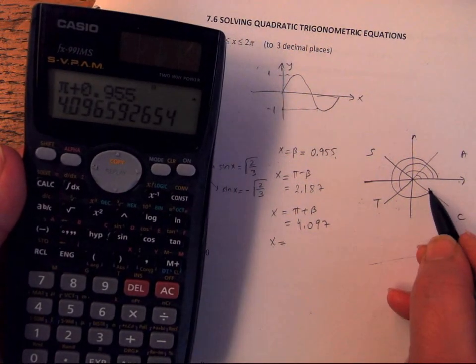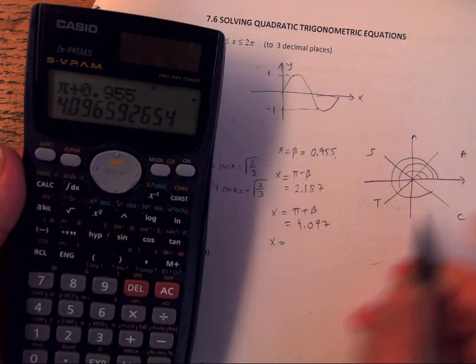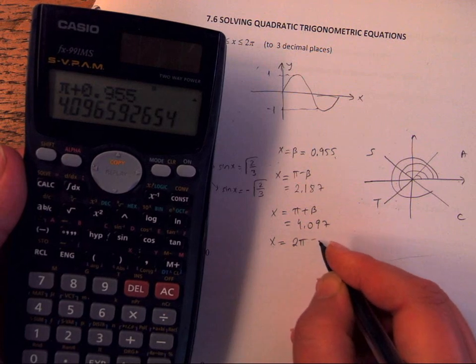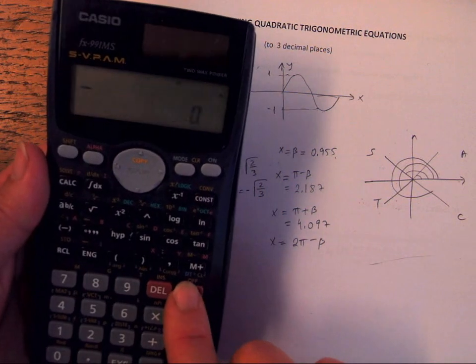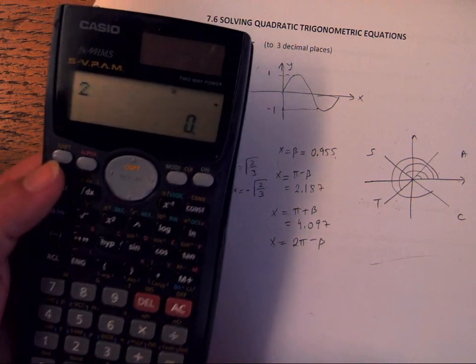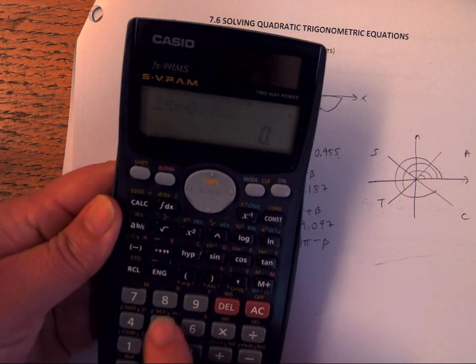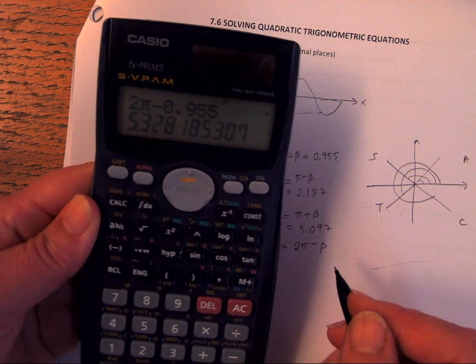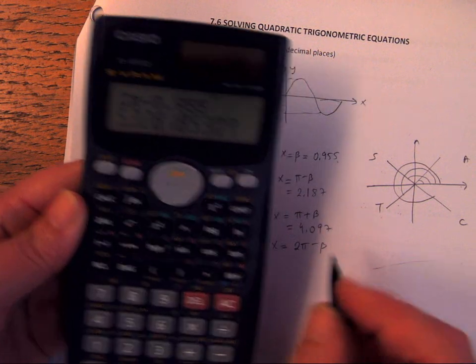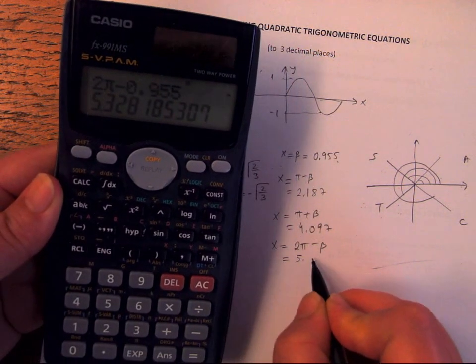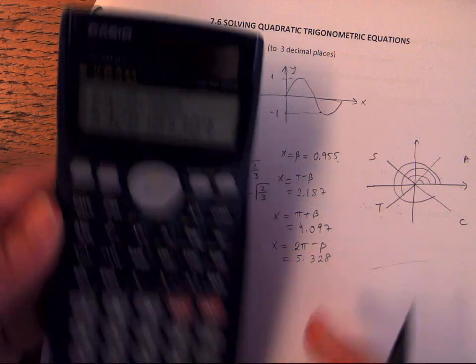The last one is going to be 2 pi minus beta. So 2 times pi minus 0.955, and you get 5.328.